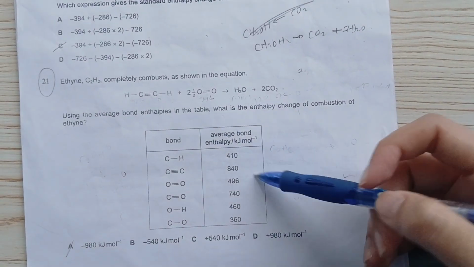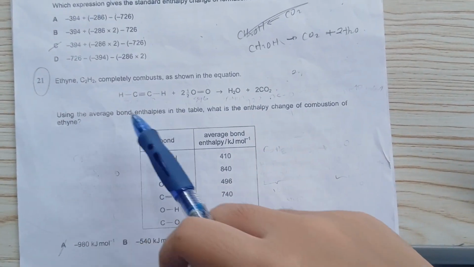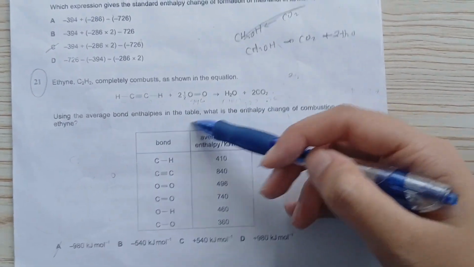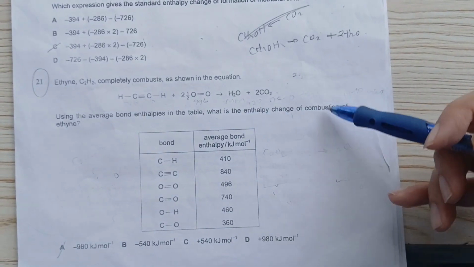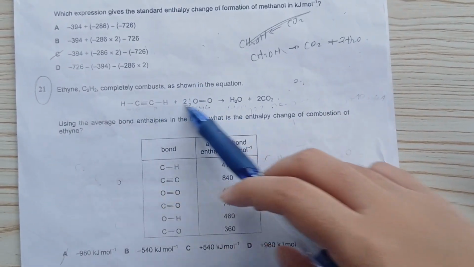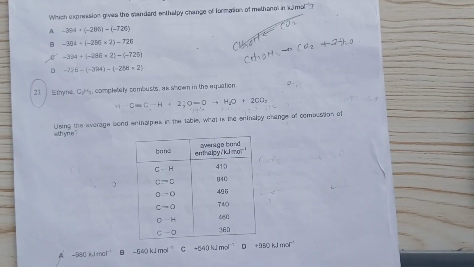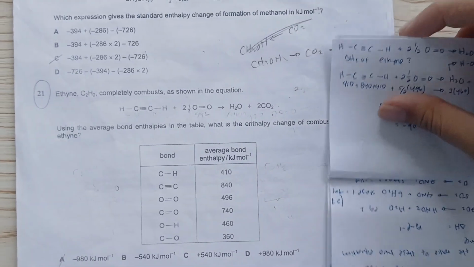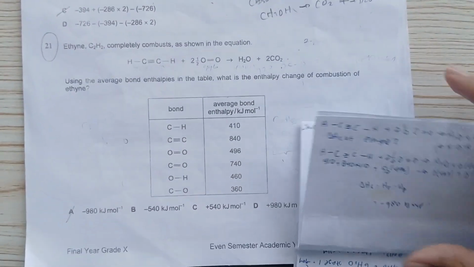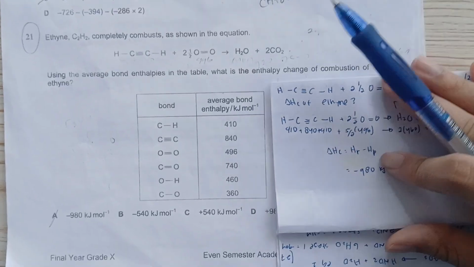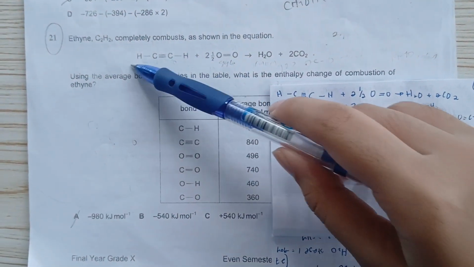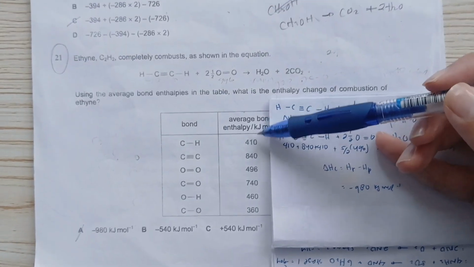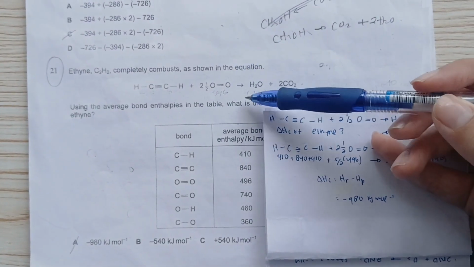Next question. Using the average bond enthalpies in the table, what is the enthalpy change of combustion of ethane? This is the equation. We have to make sure the equation is balanced or not, and then we calculate. All you have to do is look at the bonds in here and the bond enthalpy, and then calculate it.